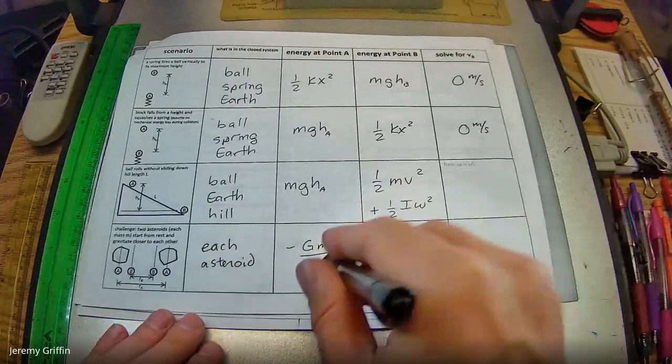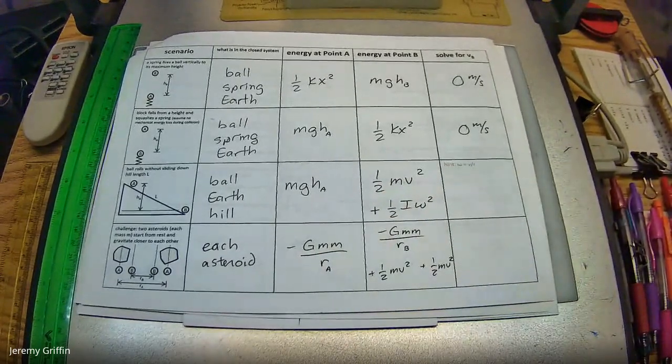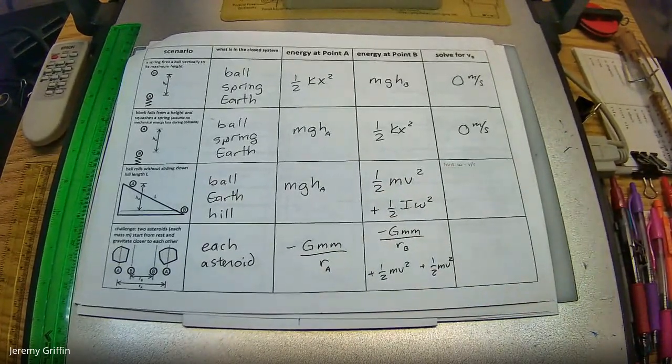Now you could say this is equal to this and then solve for v. You guys could do that, right? All right. Enough of that. On to the lab.